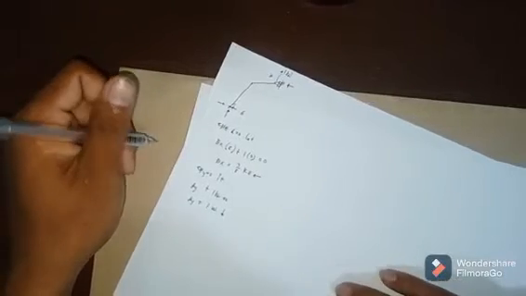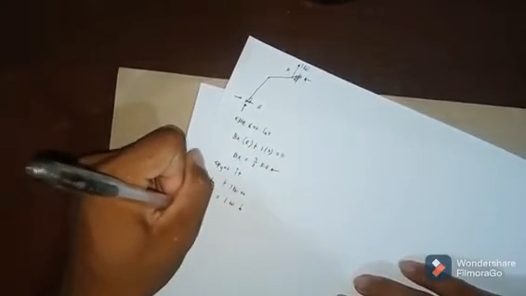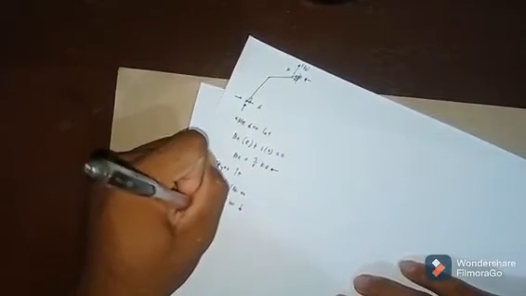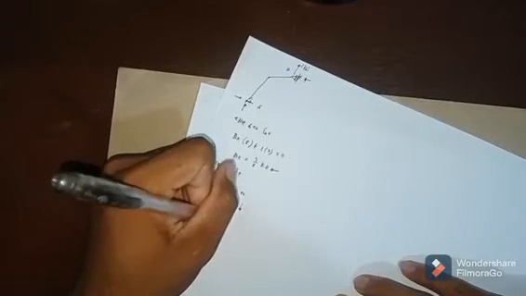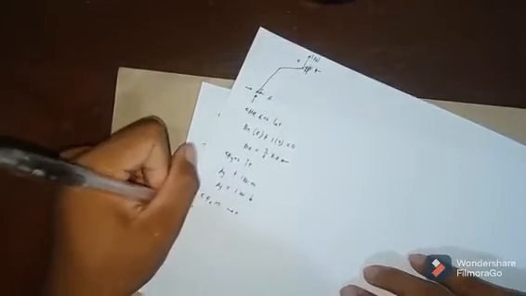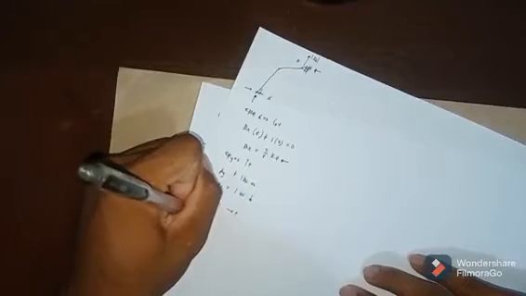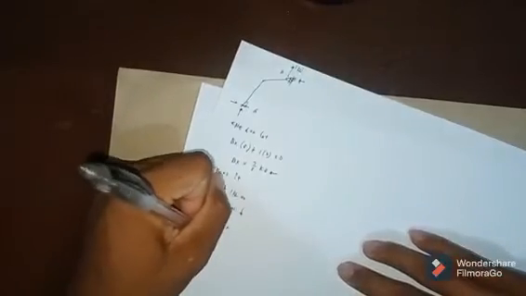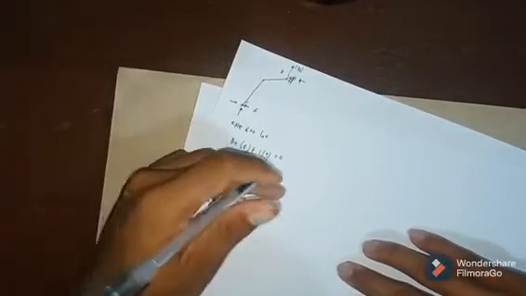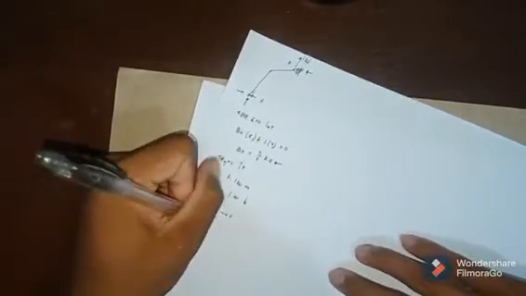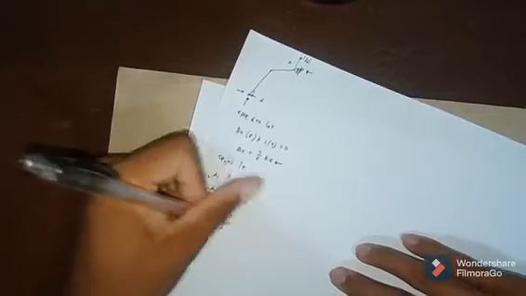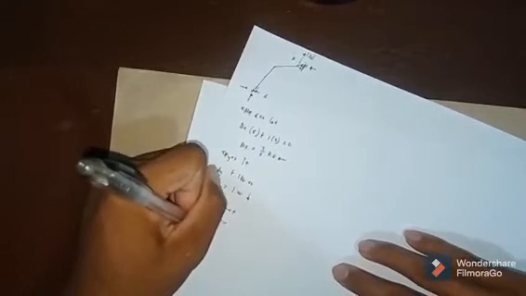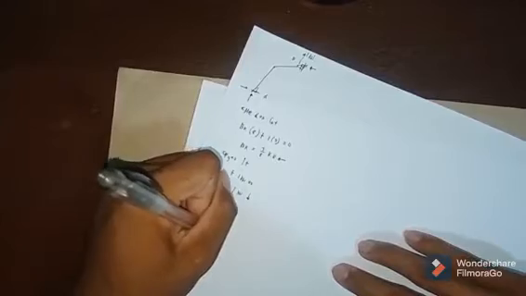And summation of forces horizontal equals 0, and all to the right positive. So Ax minus, what's our Bx, right, 3/8, which is facing to the left, so minus, equals 0. So transposing, Ax equals 3/8 kilonewton to the right.